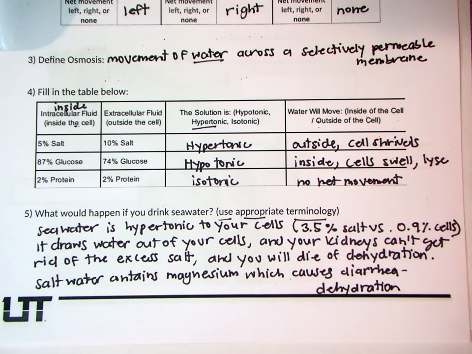So, moral of the story, if you're ever lost at sea, don't drink the seawater. It's hypertonic to your cells. It's going to pull water out of your cells to dehydrate you even more and cause even more problems. But let's hope that that's a situation that none of us ever end up in.